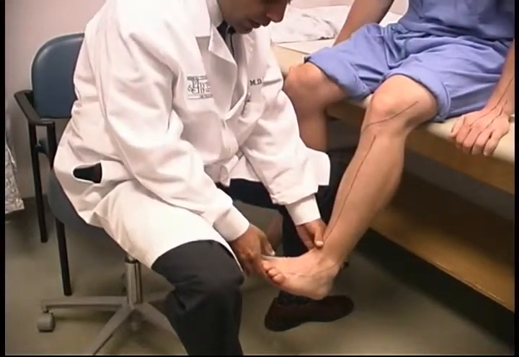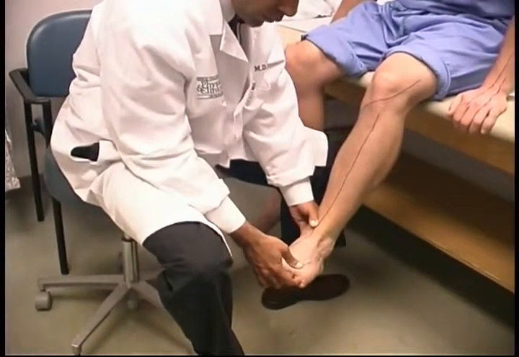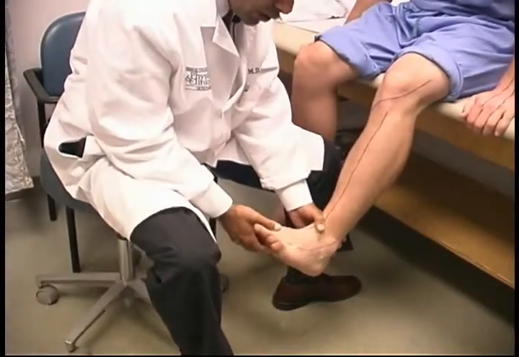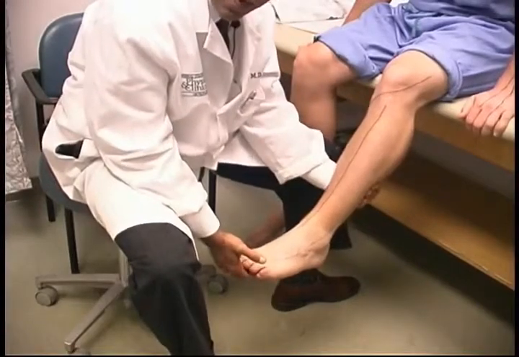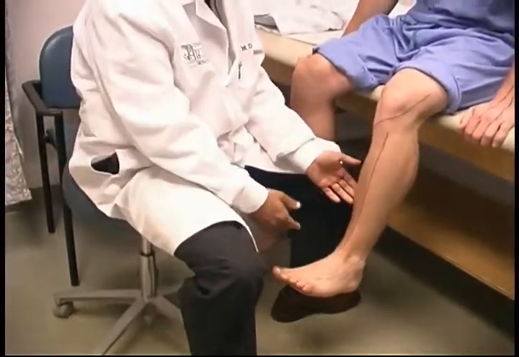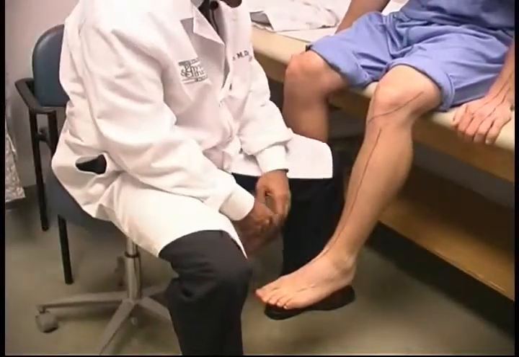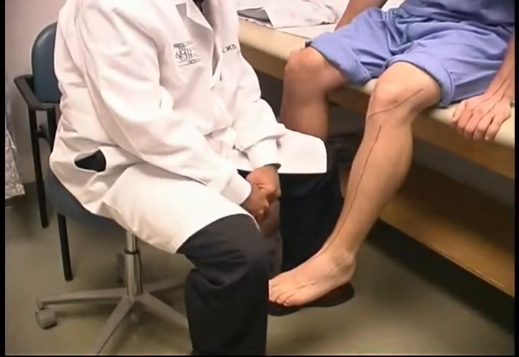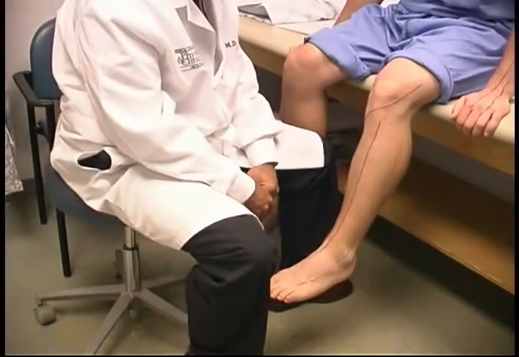S1 nerve root function is tested either by testing the peroneal muscles for eversion of the foot and testing against resistance, or by having the patient push down on your fingers and testing for strength in the gastrosoleus complex. This is often difficult to test because this is such a powerful muscle, and another way to test S1 function is by having the patient do single leg toe lifts on one side and comparing that to the opposite side.